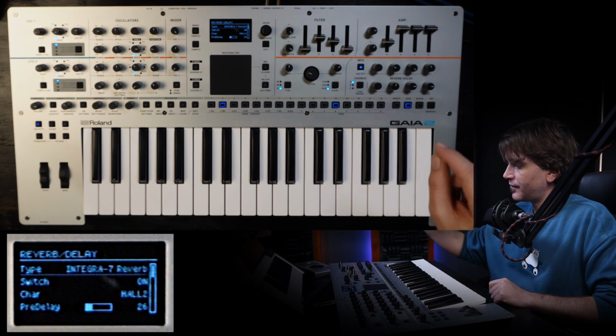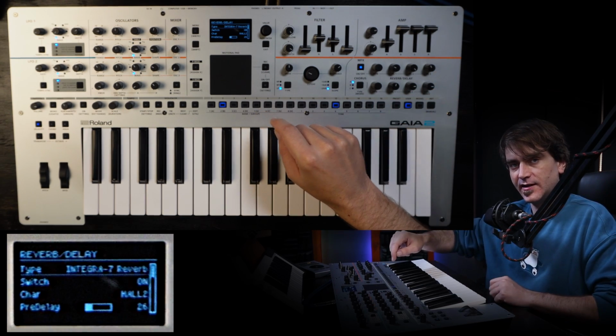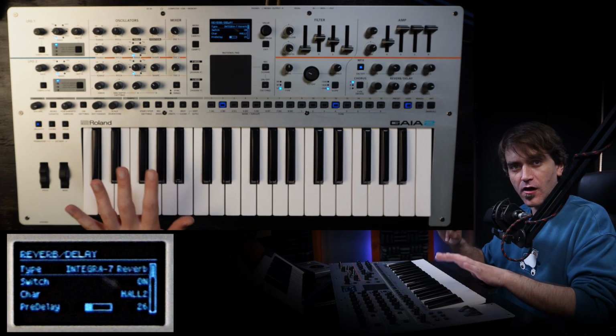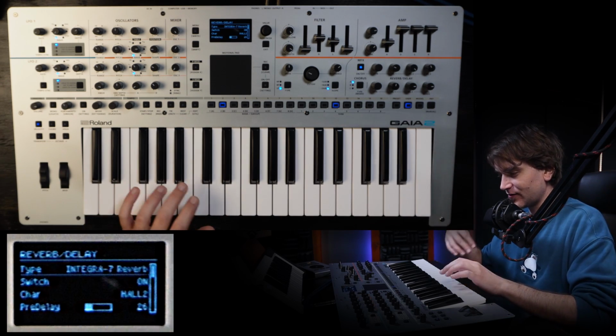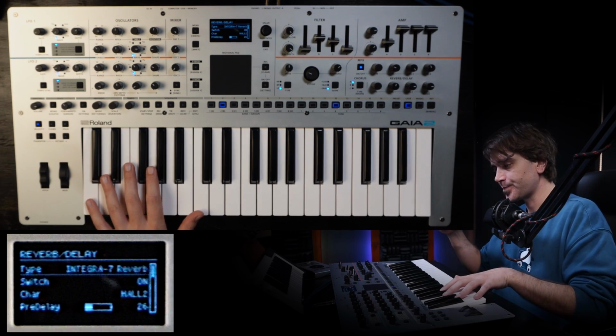See how that combination of the release, the CNL, allows you to bend those last notes while it's releasing out to give you a really nice spacey effect.